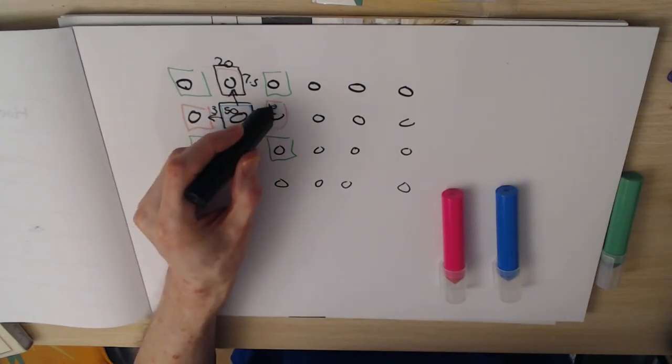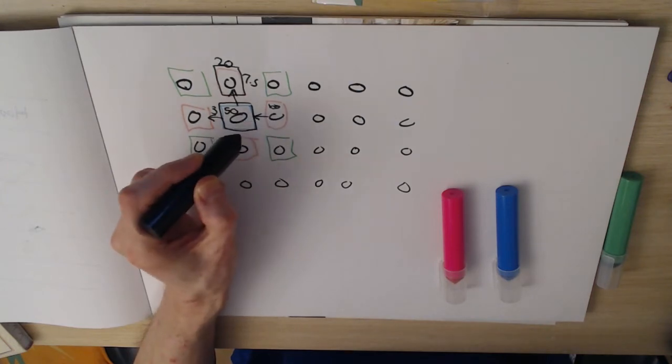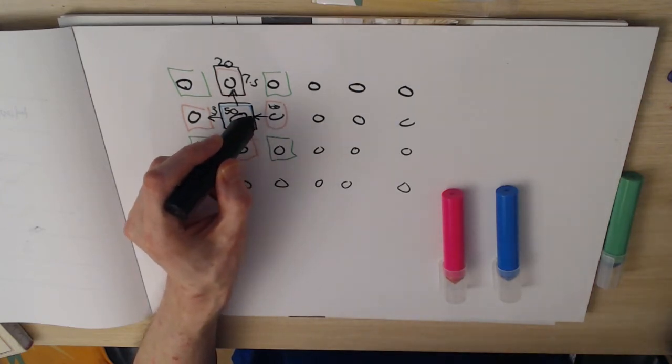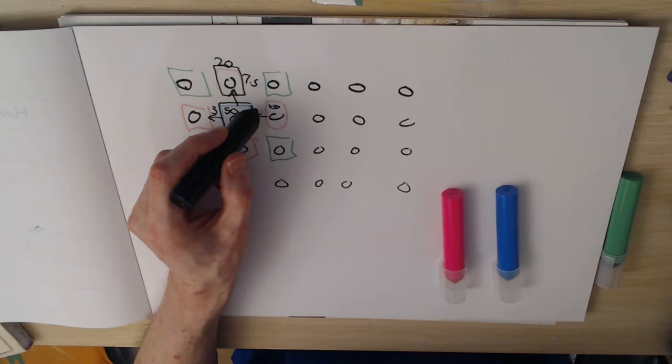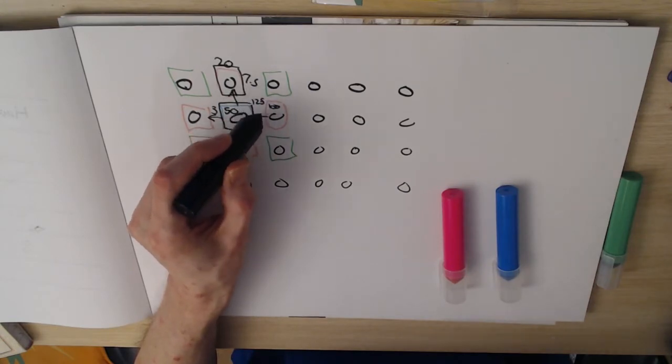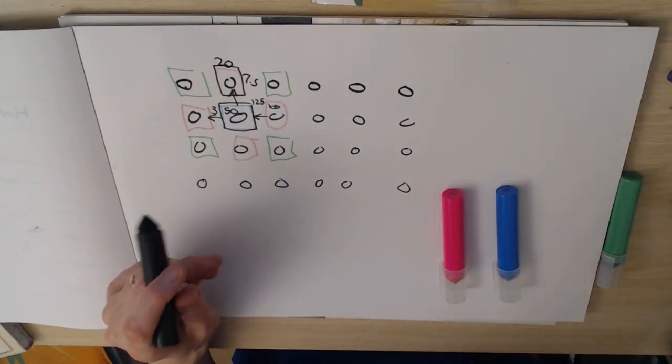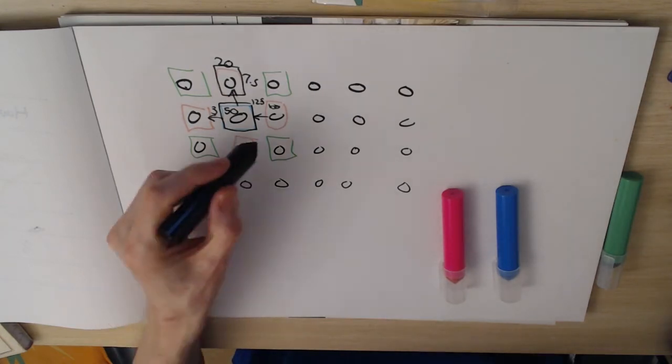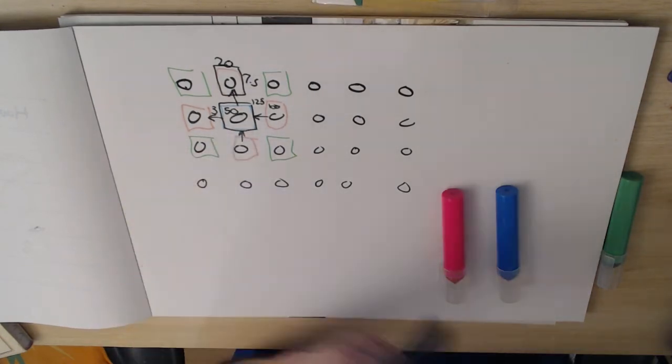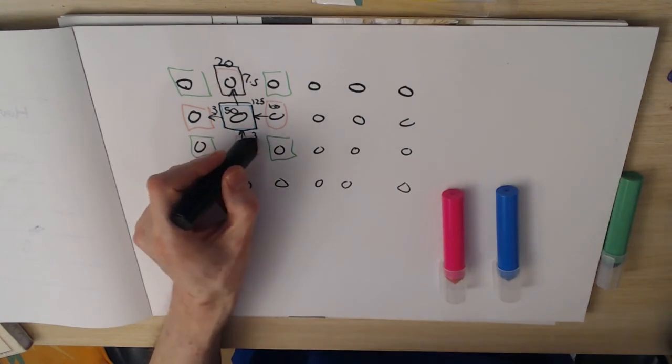If this one's 100, then actually 50 divided by 4, 25, 12.5, isn't it? 12.5 is going to move in the opposite direction. And here, something different. Say 3 moves in this direction.